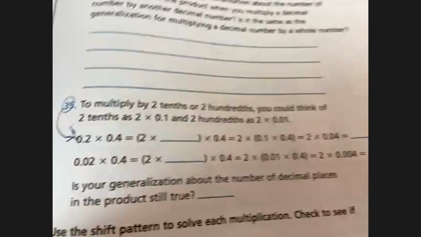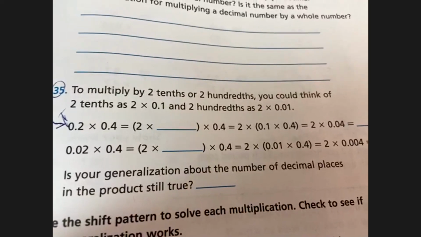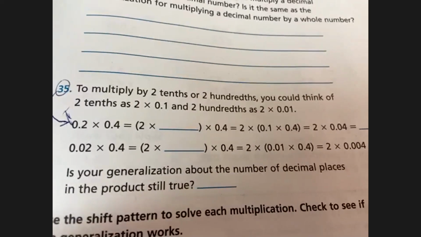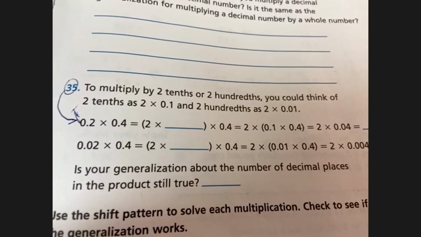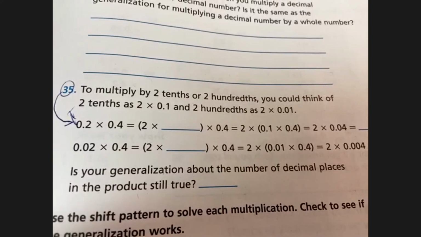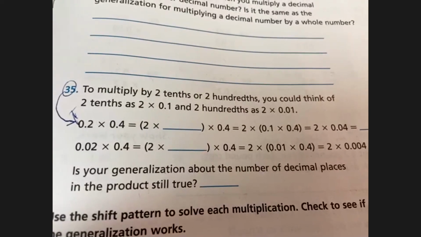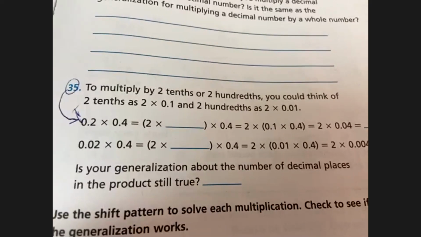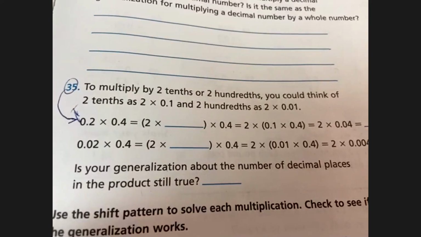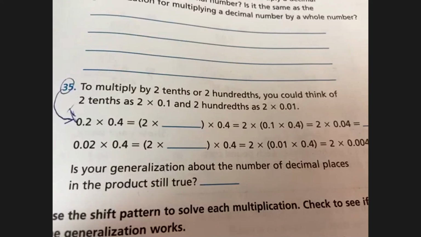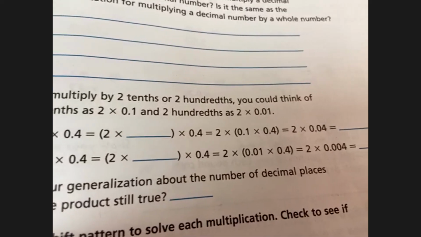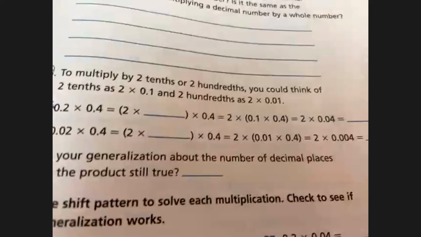Okay, this is also an important one to look at here. To multiply by 2/10 or 2/100, you could think of 2/10 as 2 times 0.1, or 2 times 1/10, and 2/100 as 2 times 1/100. Look at 35. It wants you to change that 2 back into a 2/10. How would we do that? By multiplying by 1/10.